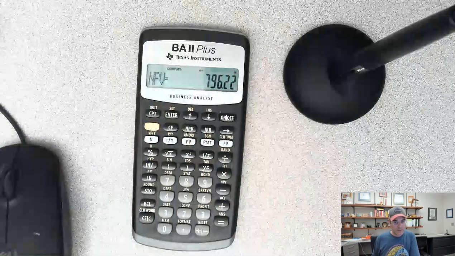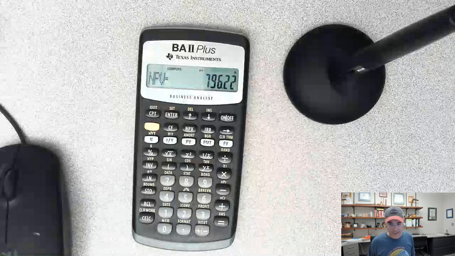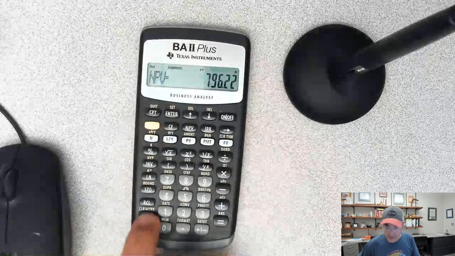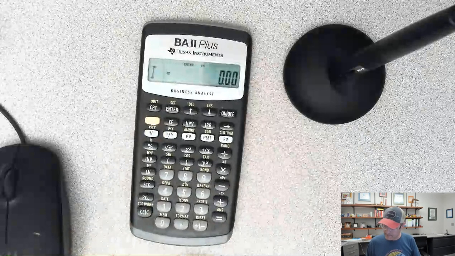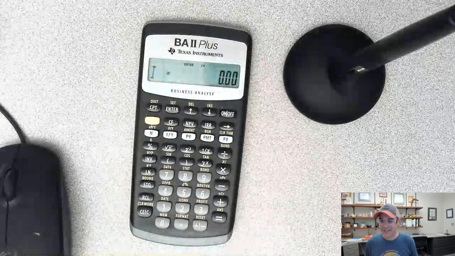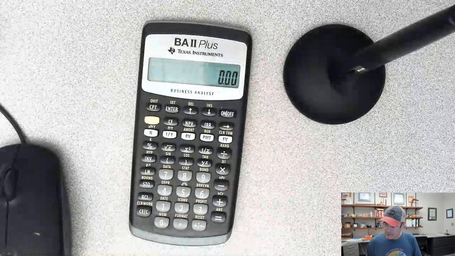How do we clear these registers? Last time in the second video, I don't think I was hitting the buttons hard enough. So we press second and clear work. Hopefully I did it this time. Did you hear the financial calculator hit my desk? Let's hope I did it.